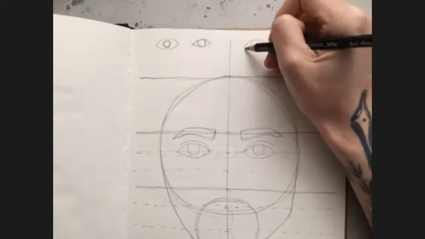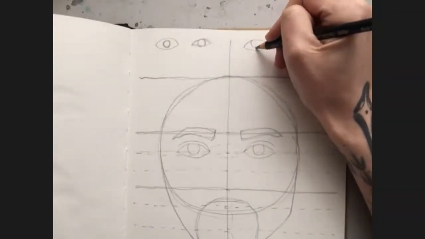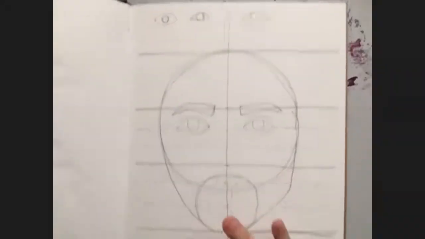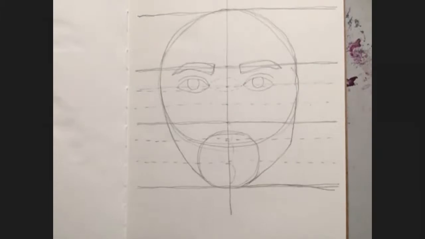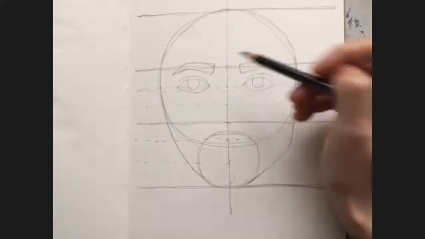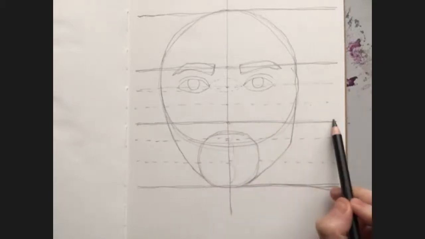So the relaxed generic position of the pupil is cut above with a little bit of space below. And just place it in the center. That's enough. Then from here, we go to the nose. The nose falls on this line.